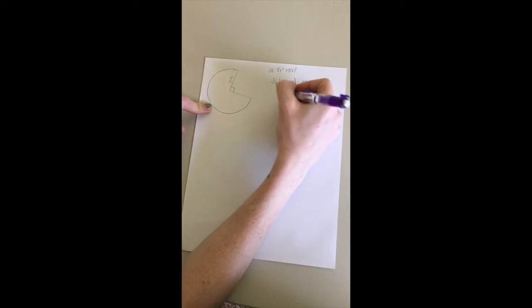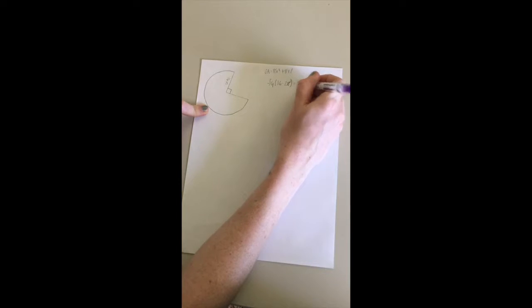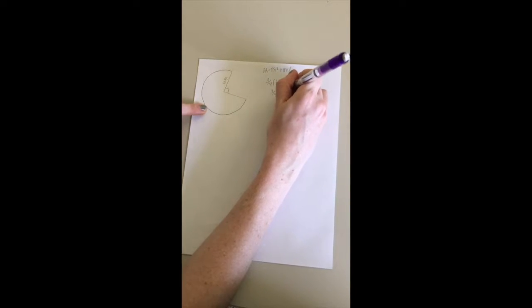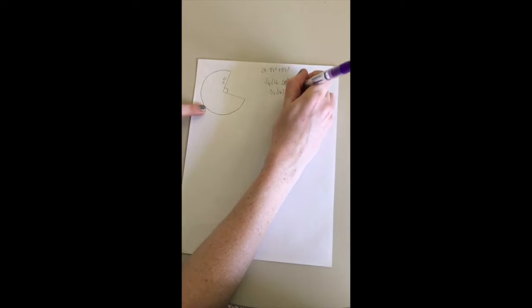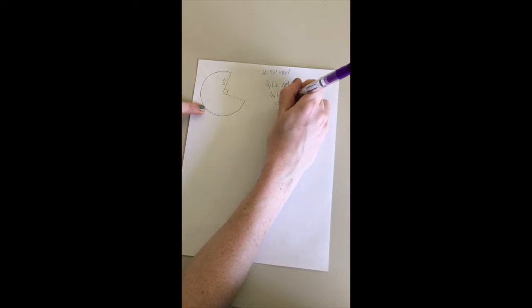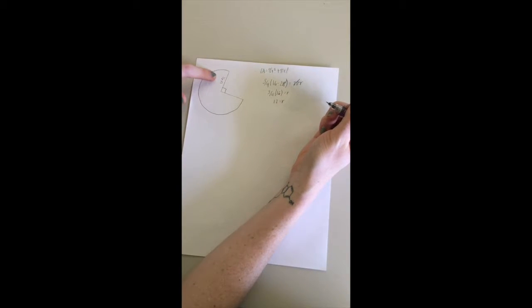Since we have 2 pi on both sides, we can eliminate that from both sides. Now we have 3/4 of 16 equals r, and 3/4 of 16 is 12.